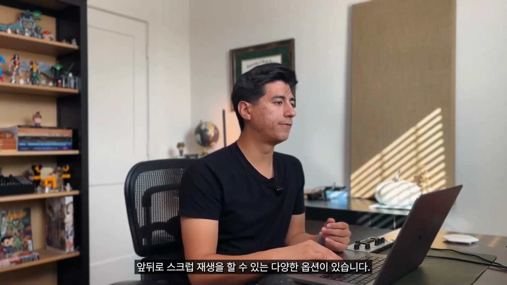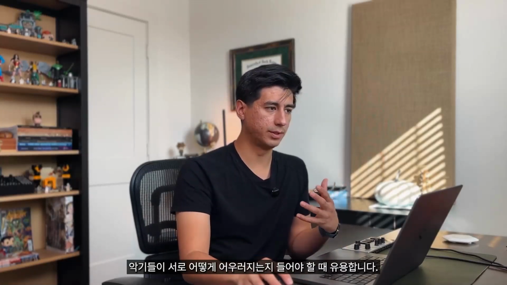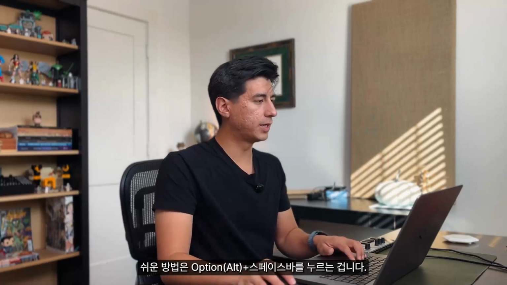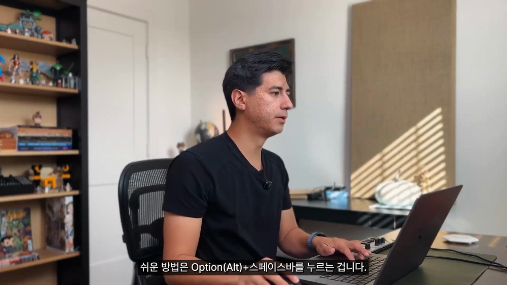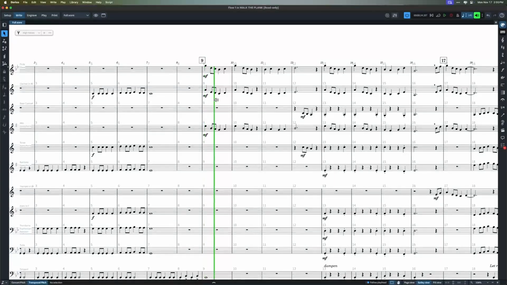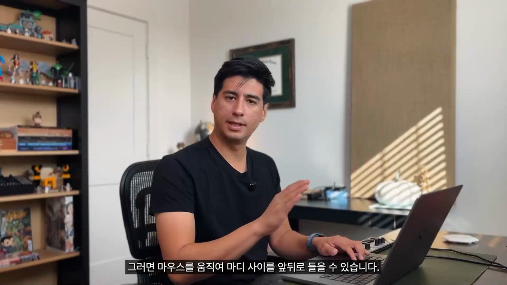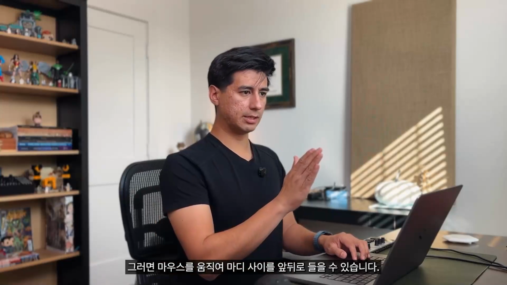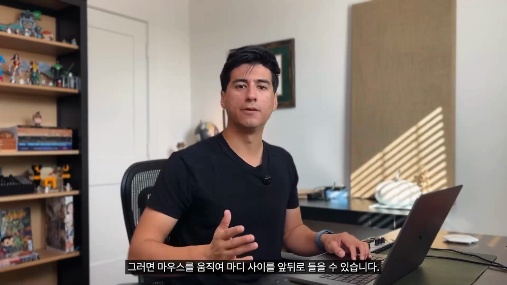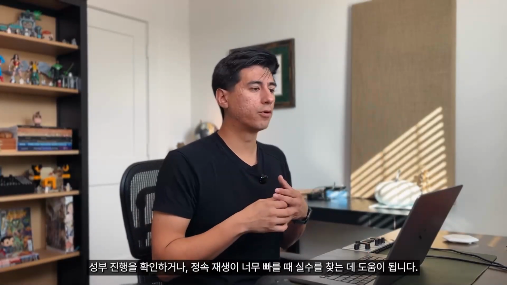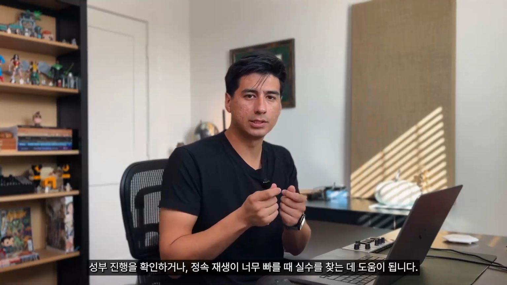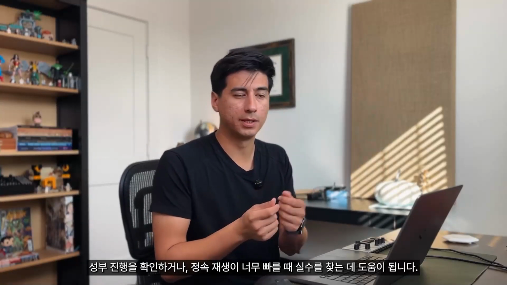So there are various options for being able to scrub playback back and forth if you need to hear how instruments interact with each other. So an easy way to do that is to hold Option spacebar. Then I can just move my mouse around to listen back and forth across measures. This can be helpful to listen for your voice leading or to listen for mistakes if the music is playing back at regular speed a little too fast.